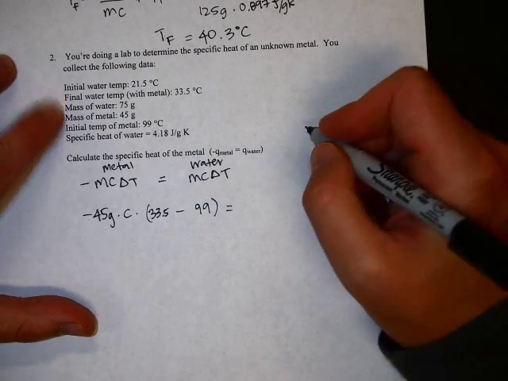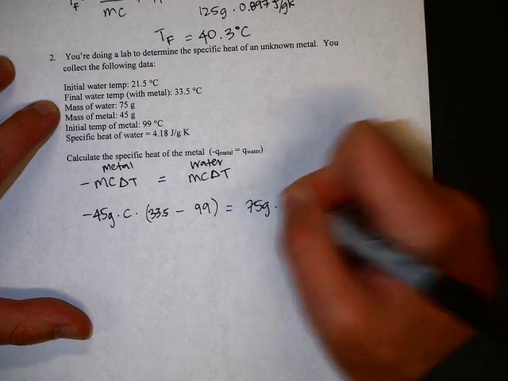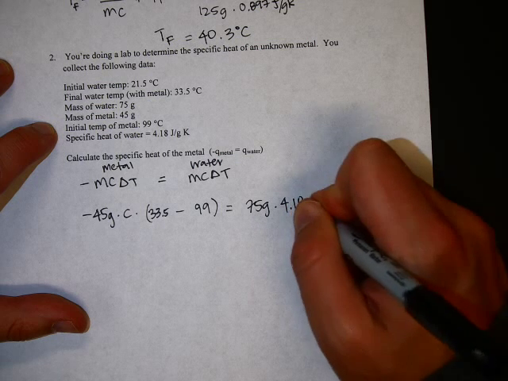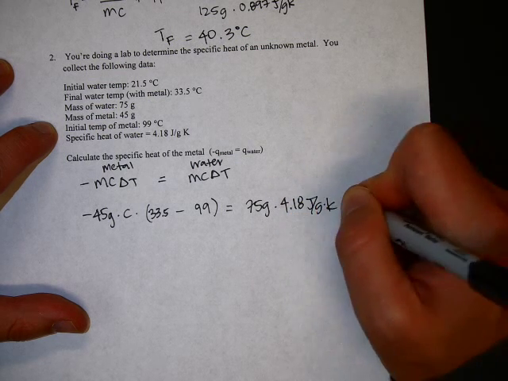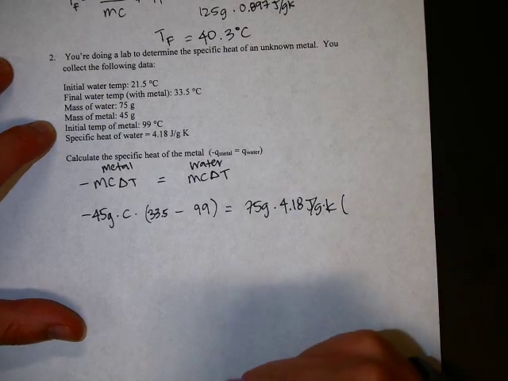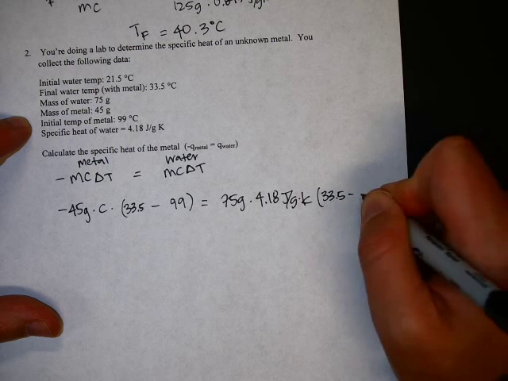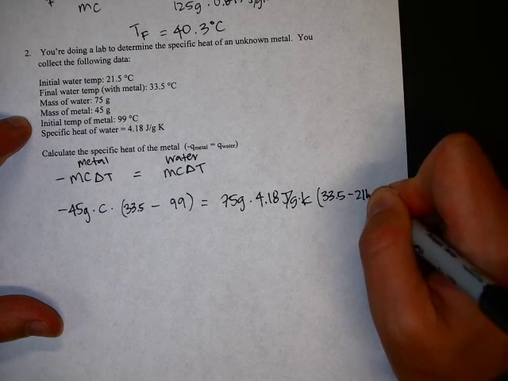Now to the water. The mass of the water was 75 grams. Specific heat of water is 4.18. And temp change was, final temp was 33.5. Initial temp was 21.5.